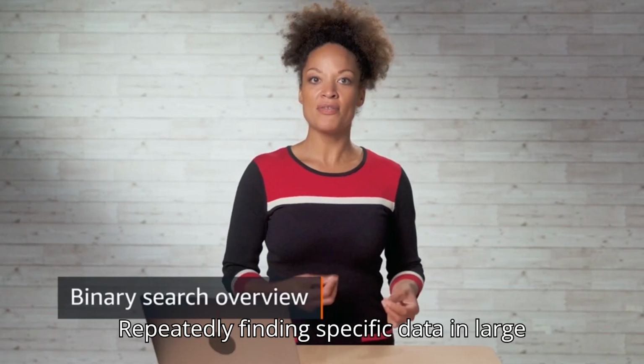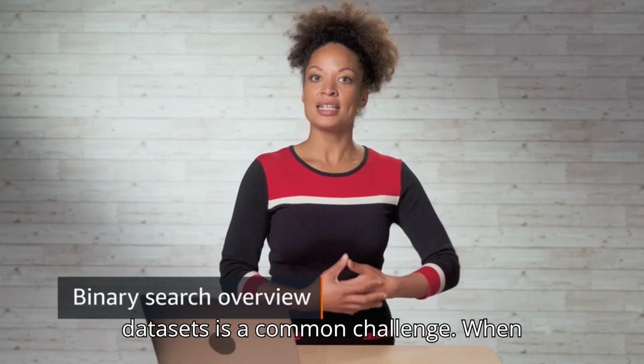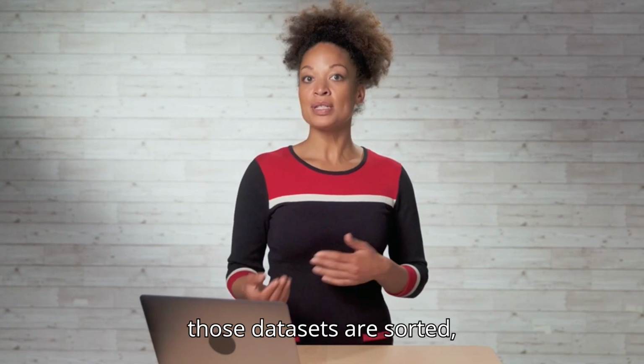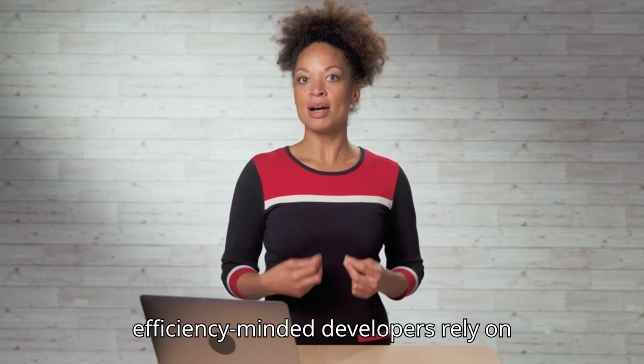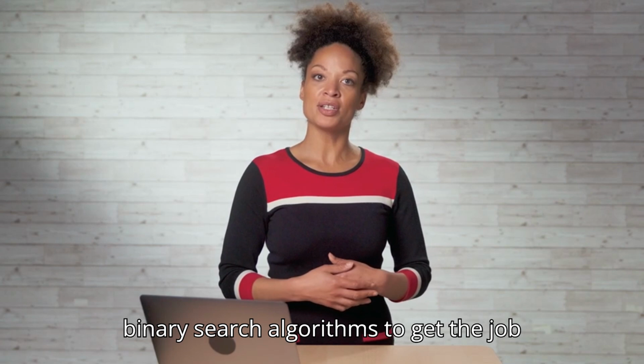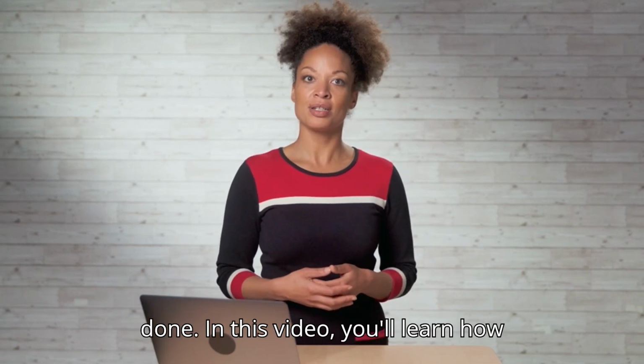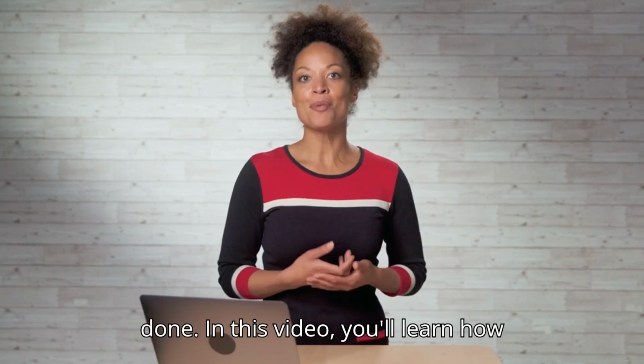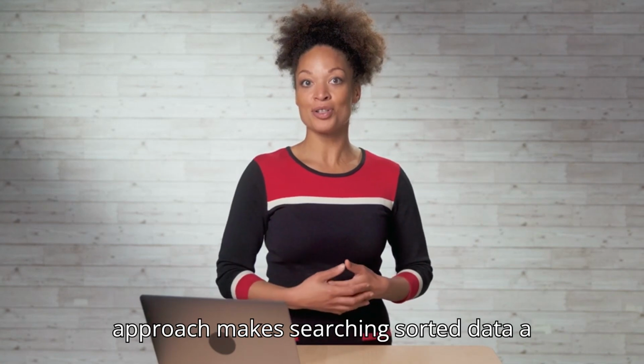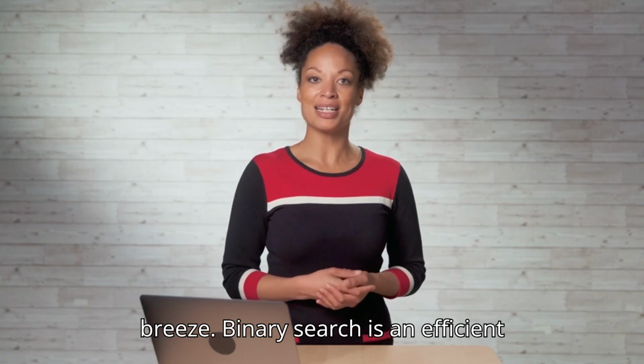Repeatedly finding specific data in large datasets is a common challenge. When those datasets are sorted, efficiency-minded developers rely on binary search algorithms to get the job done. In this video, you'll learn how binary search's divide and conquer approach makes searching sorted data a breeze.